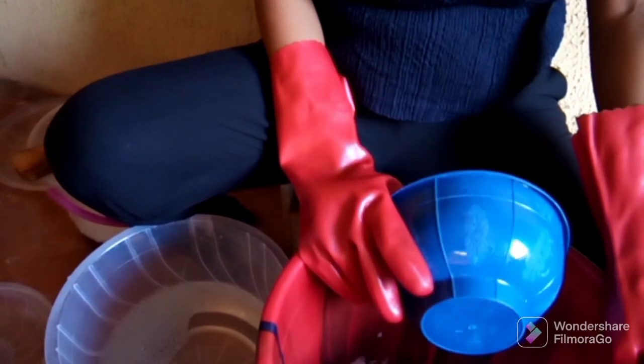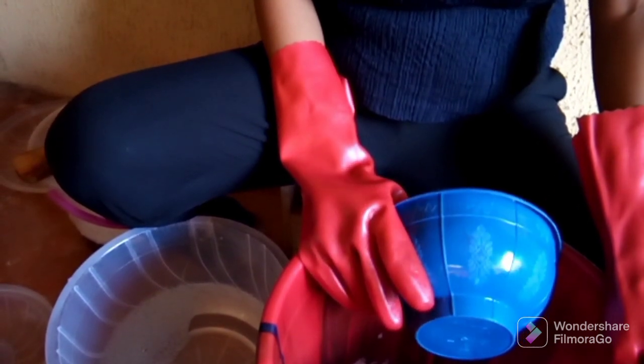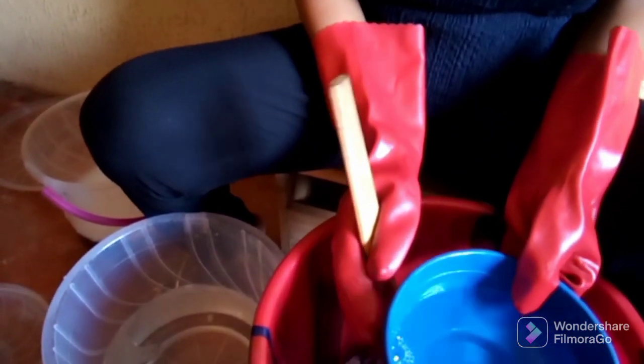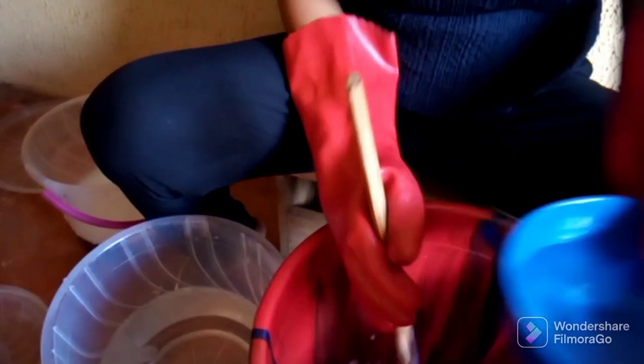So we are going to be adding our SLS into the Texapon and salt mixture. We are going to be adding it gradually. So let's do that. I believe you understand, you are following the course of the production. So just add your already dissolved SLS into the Texapon and salt mixture and stir.